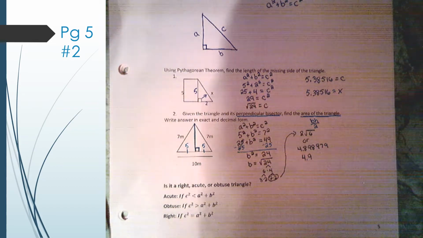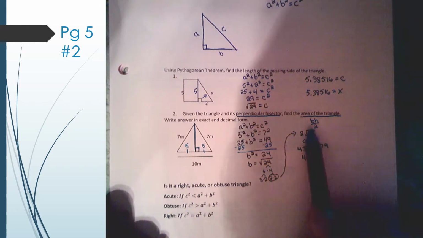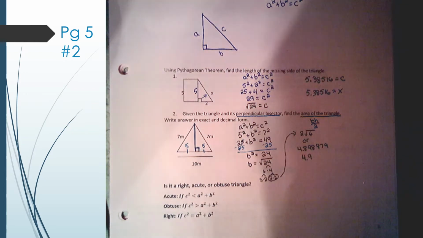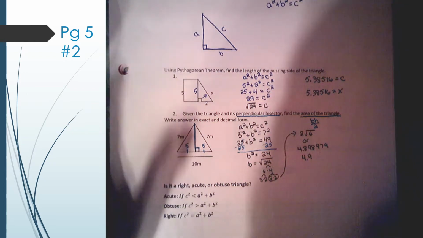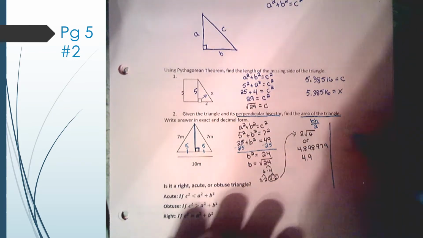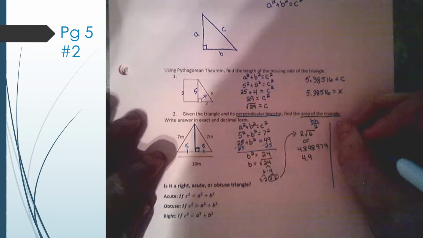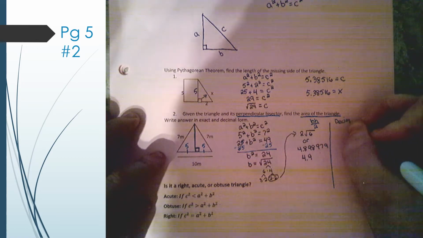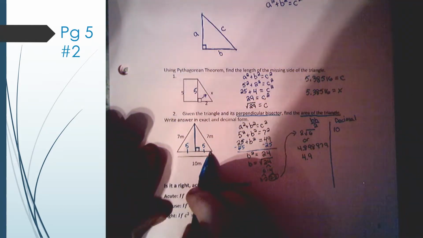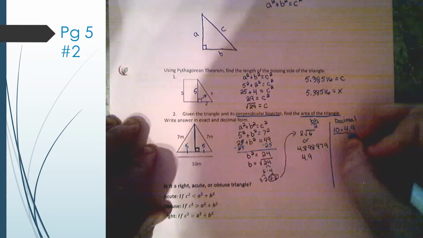All right, so we're not done yet though. So we found what this length is in both forms. Now we're going to find the area of the triangle, and we're going to have two answers which are technically the same answers, just one's in the exact form, one's in decimal form. So again, to find the area of a triangle is base times height over 2. First I'm going to go ahead and do it in decimal form. So the base is 10. That's the full length, that's the base, times our height of 4.9 all over 2.